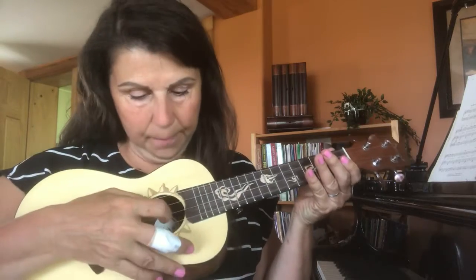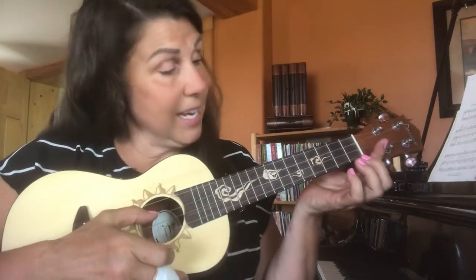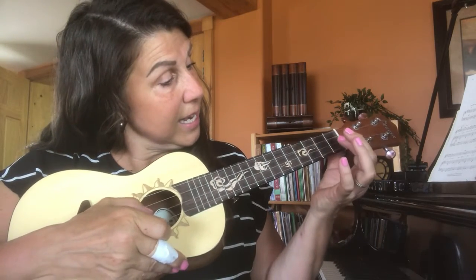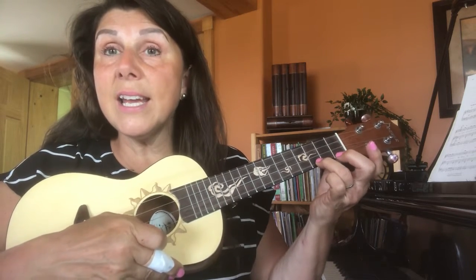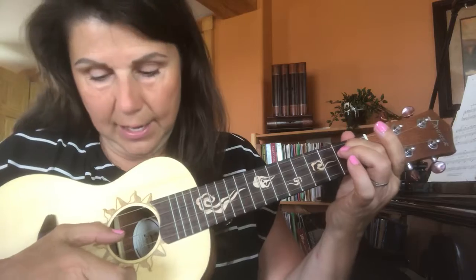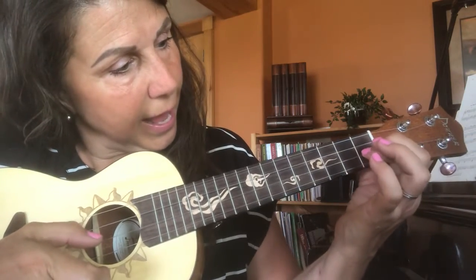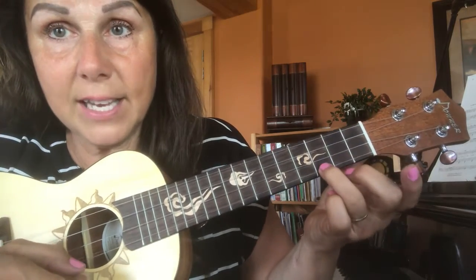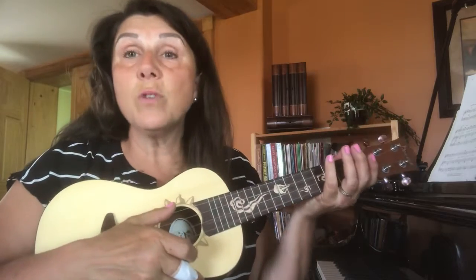I'll move this down a little bit so you hopefully can see my ukulele okay. All right, so this note is C, D, E, F, and those are the notes of the scale. So C, D, E, F, G, A, B, C. All right. Now let's review Cooperation Hop.